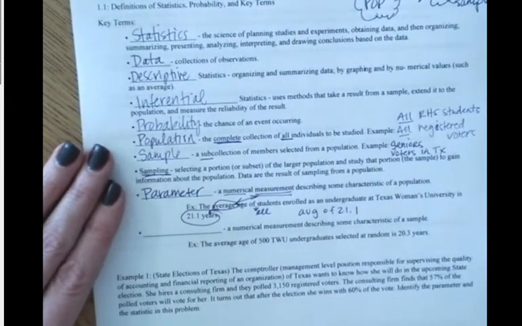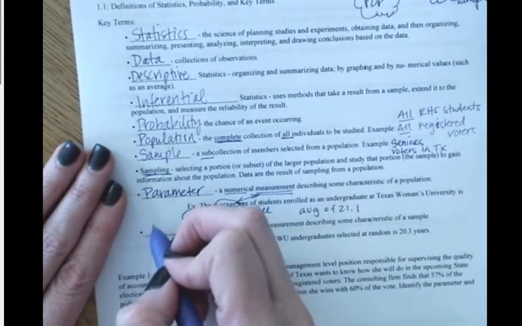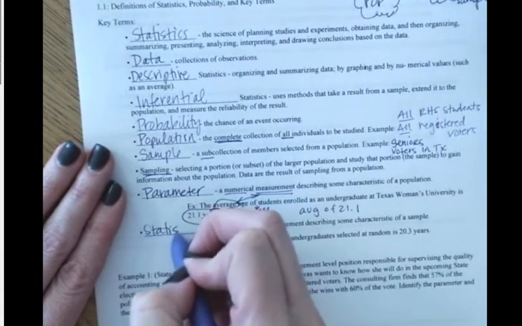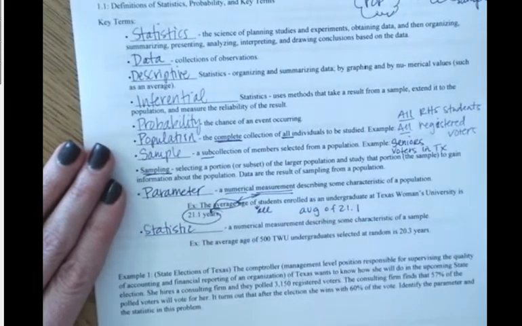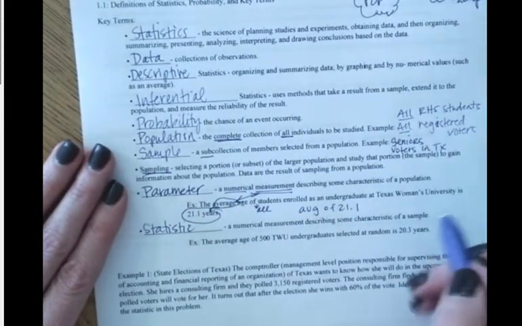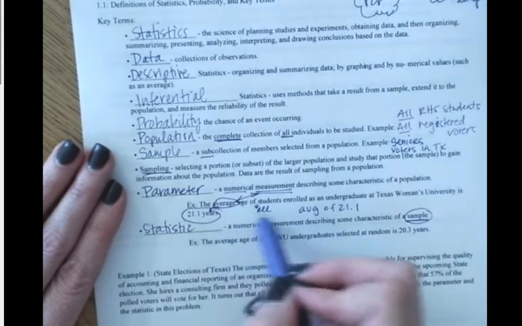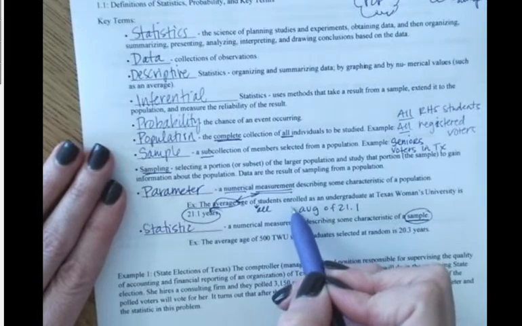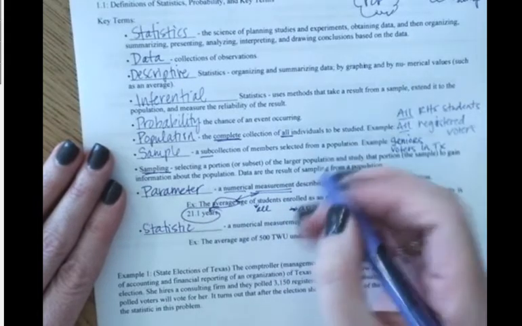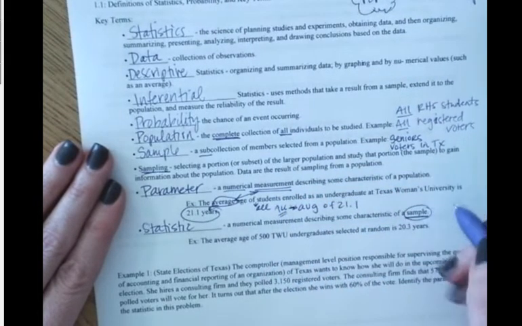Okay. Then a statistic is a numerical measurement describing a characteristic of a sample. Okay, it came from the sample. This measurement up here is all the students. This came from all. This came from some.